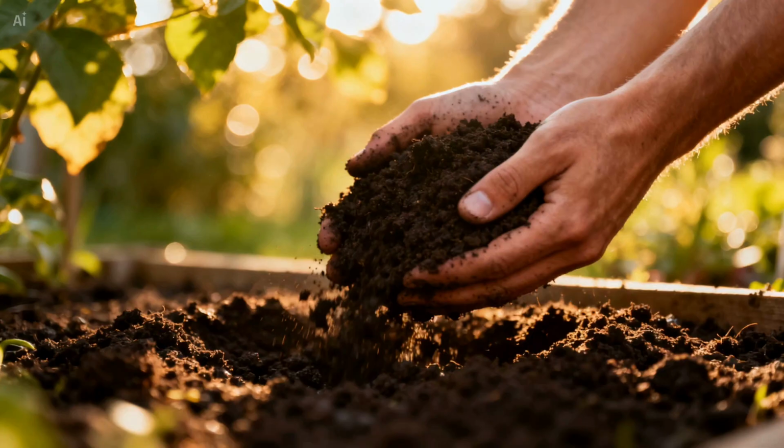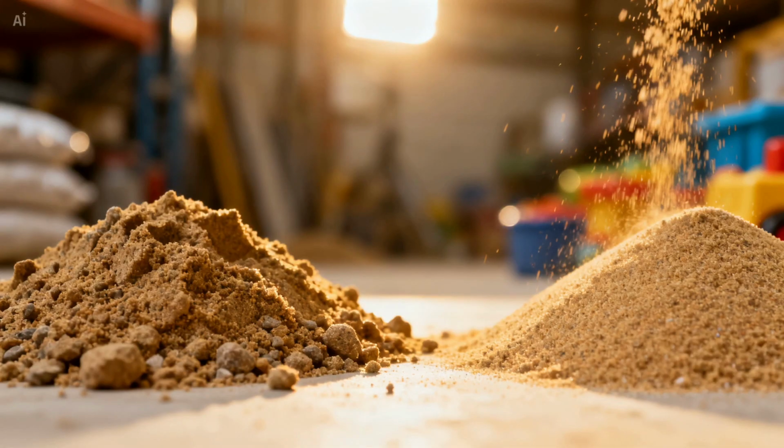A handful of soil from your garden contains sufficient naturally occurring bacteria to inoculate the solution. No purchase required. Fourth, clean sharp sand. Coarse builder's sand or river sand works better than fine clay sand because the larger, irregular grains create more surface area for crystal bonding and more pore space for the solution to travel through.